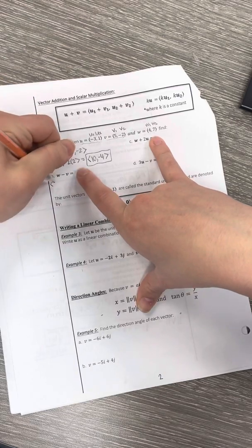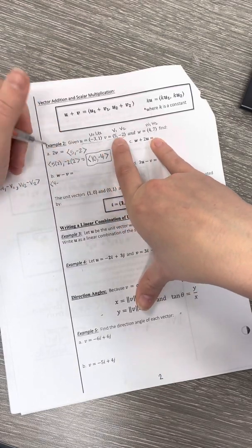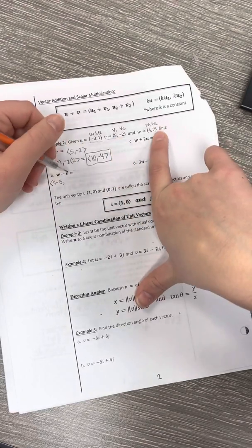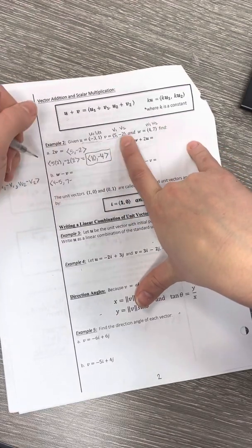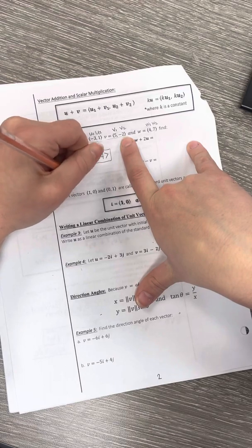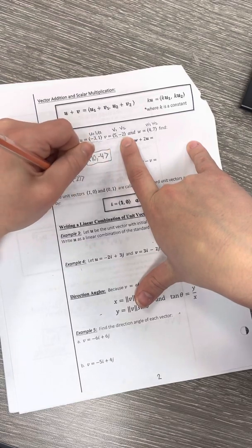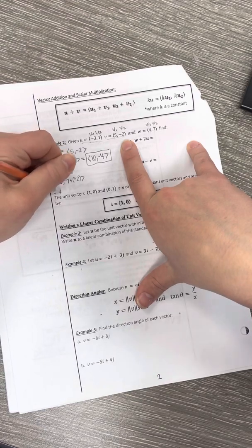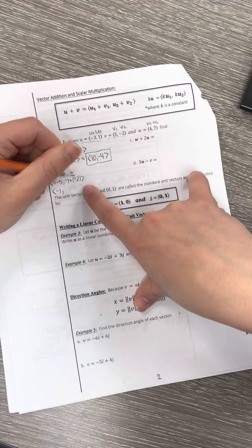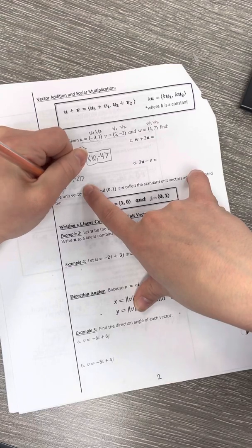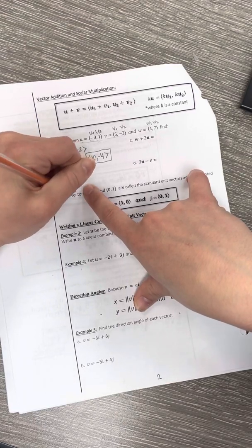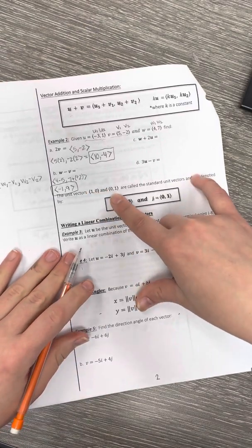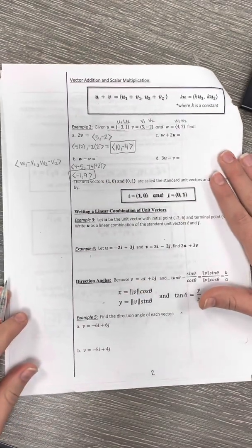So I'll just write it here. w1, which is 4, minus v1, which is 5, comma, w2, 7, minus negative 2. All right, that becomes adding. So we have 4 minus 5, that gives us negative 1. And then 7 plus 2 gives us 9.